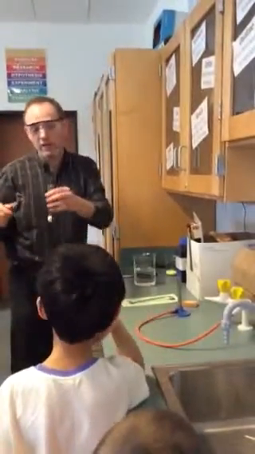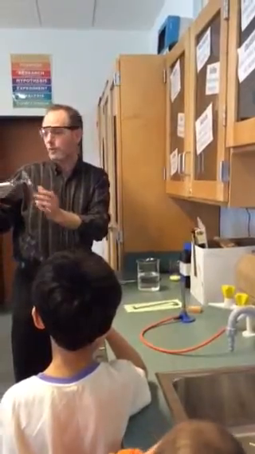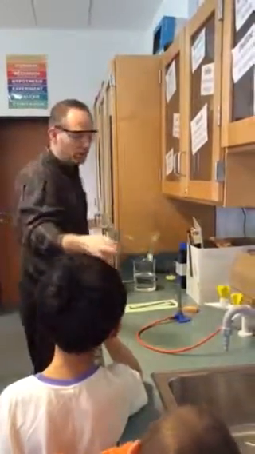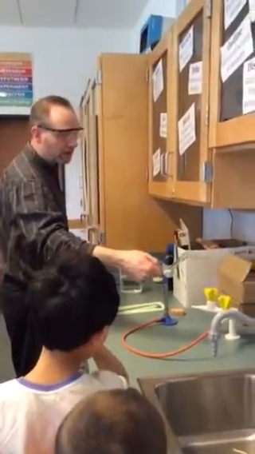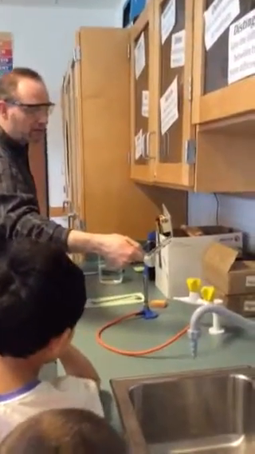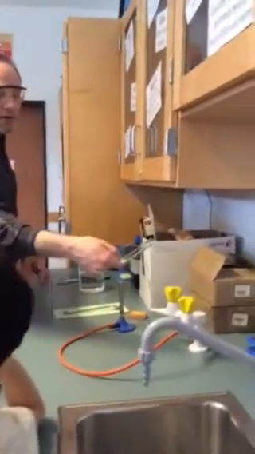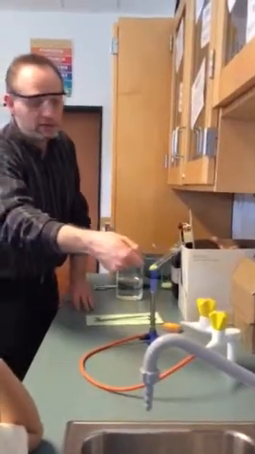Now, I want to do this safely, so I'm going to take a test tube holder, and I'm going to hold the test tube, and I'm going to start passing it through the flame and heating that sulfur up. Now, what do you think might happen as I heat the sulfur?